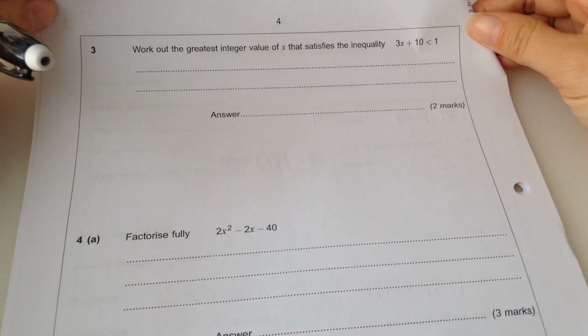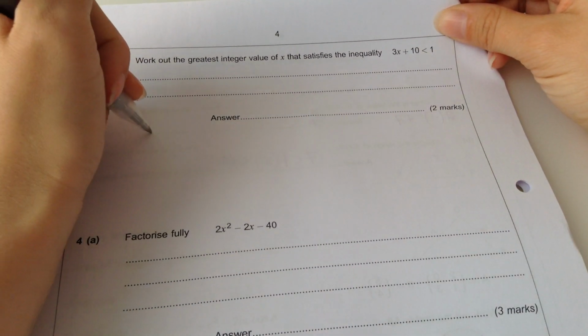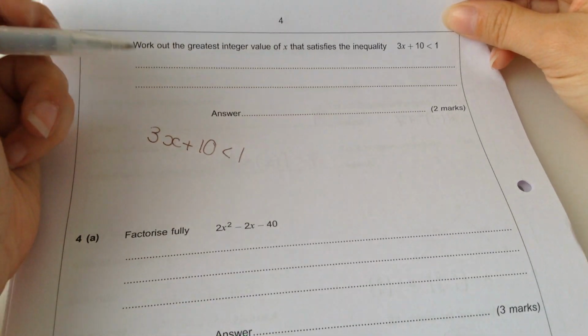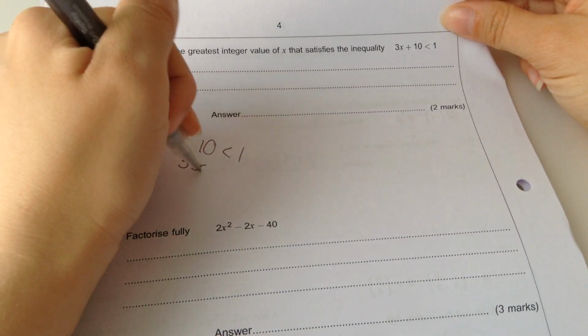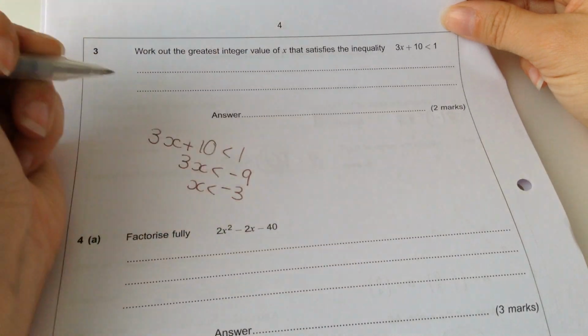Okay, number 3. Work out the greatest integer value of x that satisfies that inequality. Okay, so we can just solve this. I'm going to use this space down here to work it out, because I don't want to work it out on lined space. Take away 10 from both sides, divide by 3.